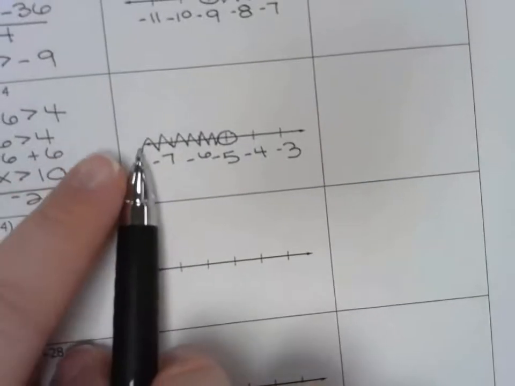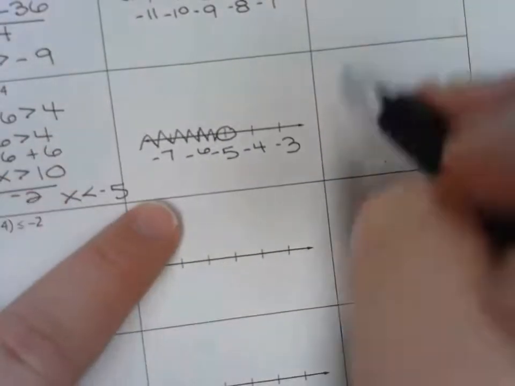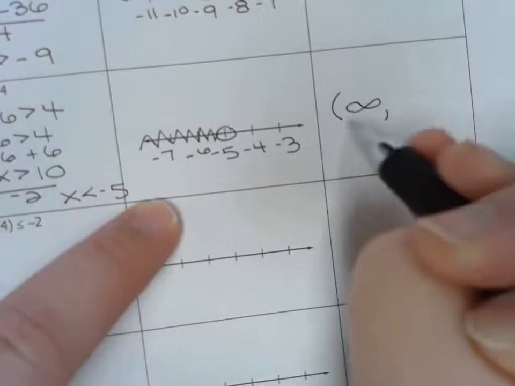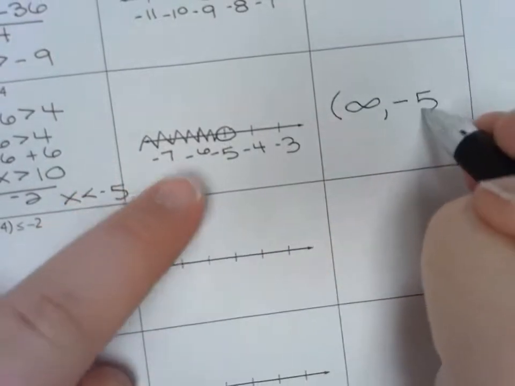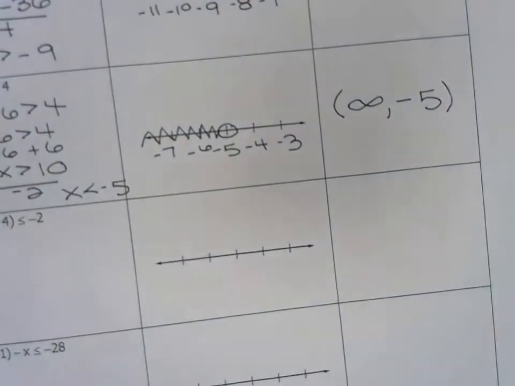Now interval notation, you start from the left and work your way right. So if I start from the left, I am going to infinity. You always use parenthesis with infinity. Infinity up to negative 5. And it's an open circle, so you use the parenthesis with that negative 5.